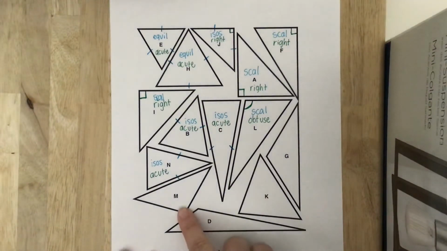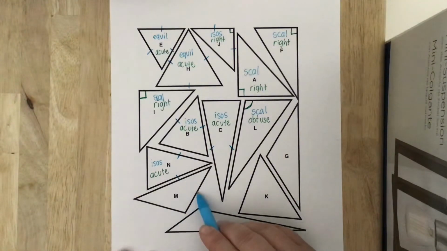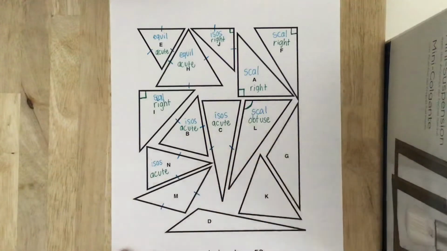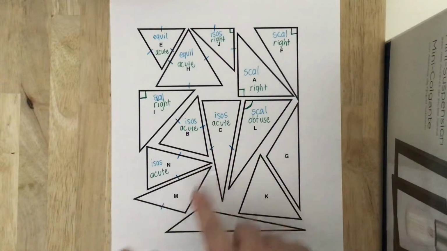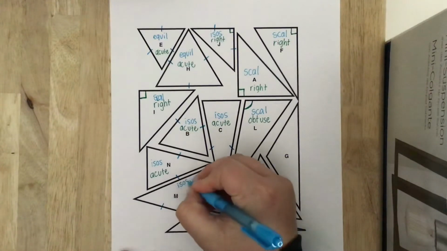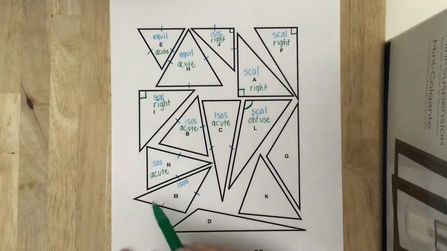I'm going to go ahead and look at triangle M. I notice on triangle M that the sides look like they might be the same right here and right here. So I'm going to mark that as the same. But this one is a lot longer. So that makes this an isosceles triangle. Now I need to look at the angles.